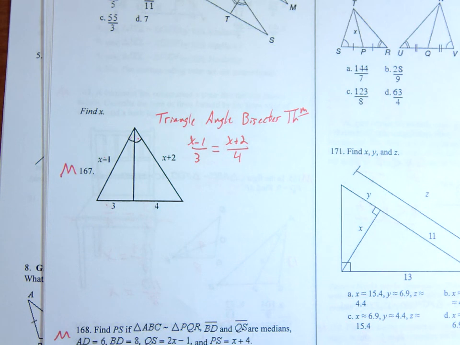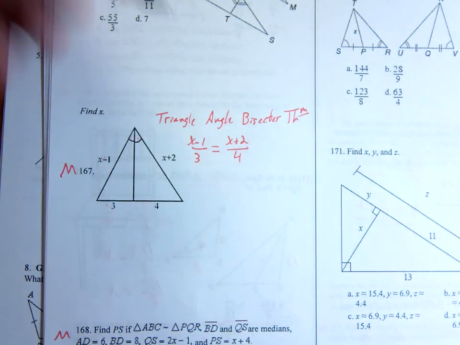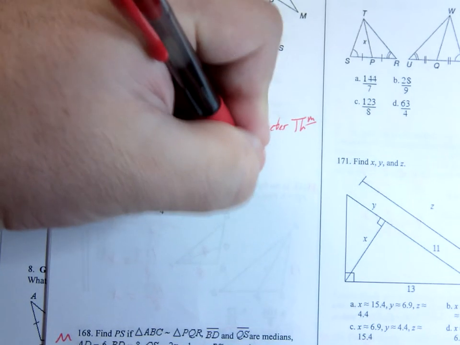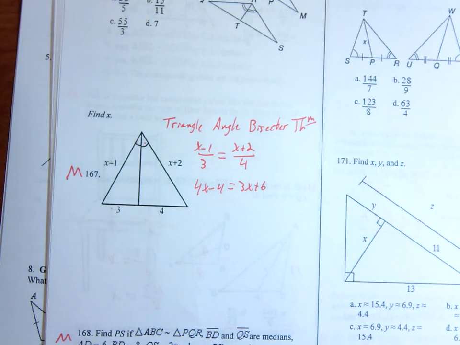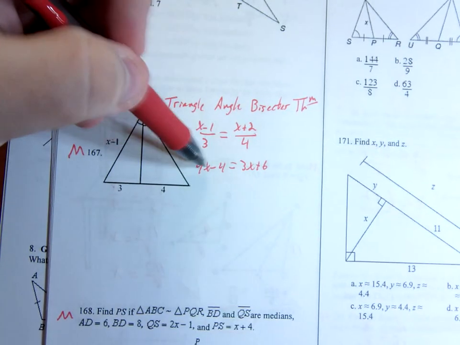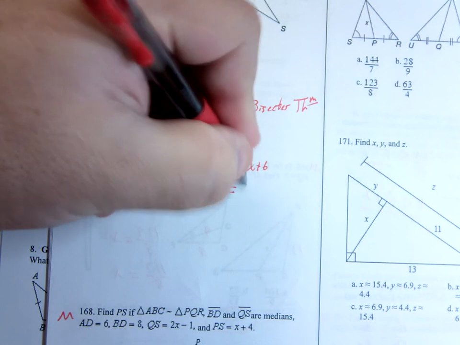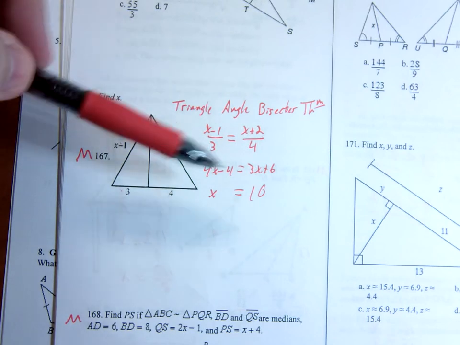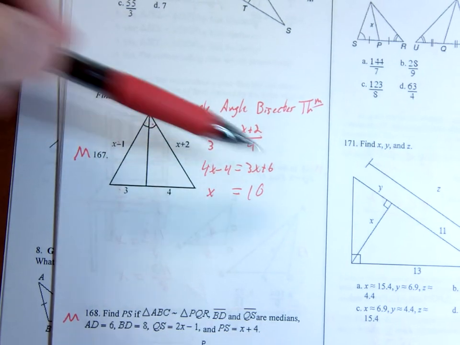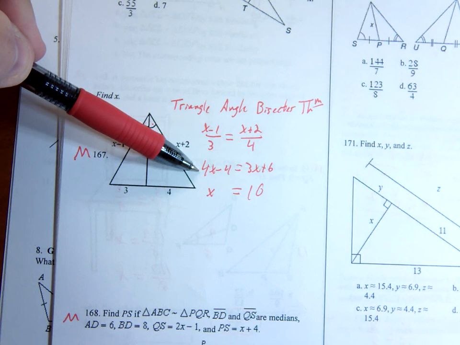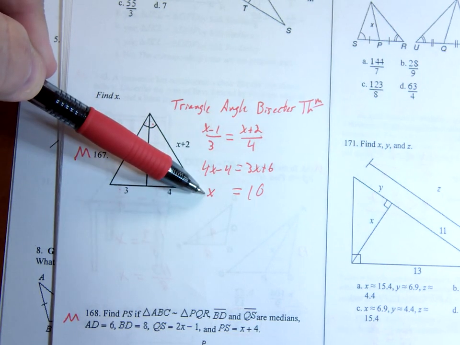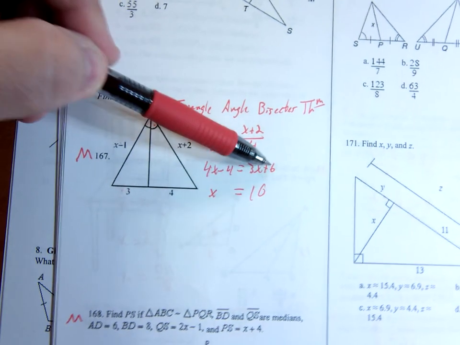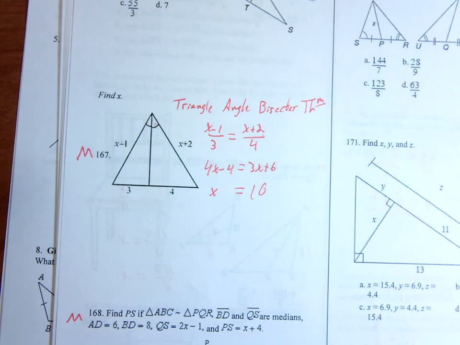All right, cross multiply. Off we go. 4x minus 4, 3x plus 6, and now we do some quick math. Subtract the 3x over, you get 1x. Add the 4 over. From here, I saw that I needed to combine like terms, so I subtracted 3x to this side. 4x minus 3x is 1x. I moved the 4 over to this side, so I added 4 to both sides. That goes away, so 6 plus 4 is 10. So that is what x equals, and that's all they wanted us to find.